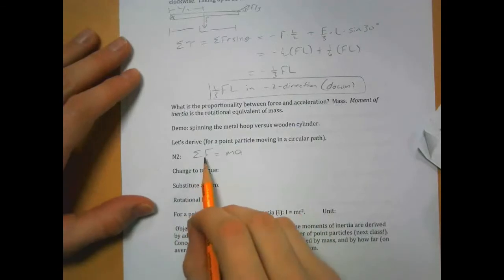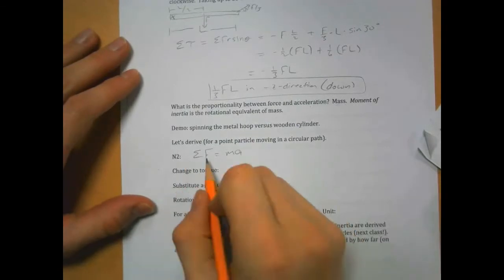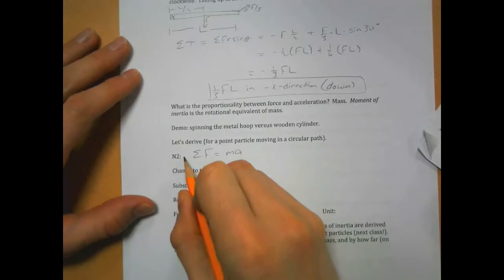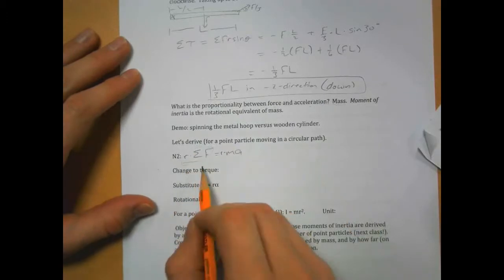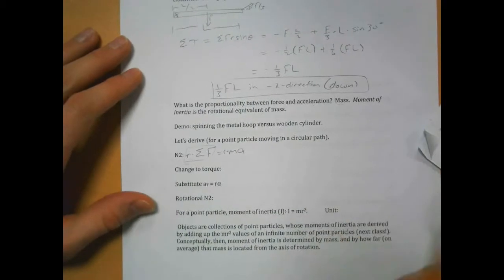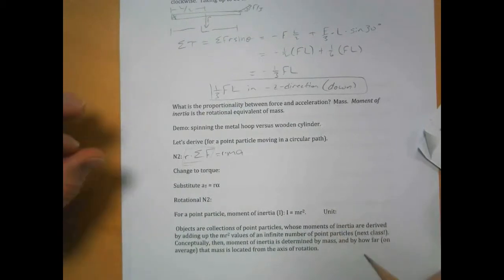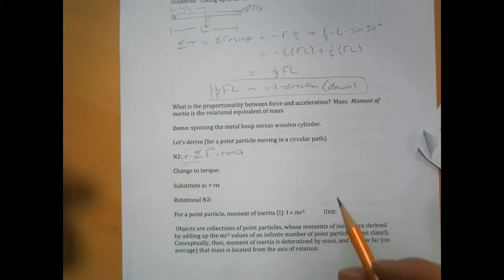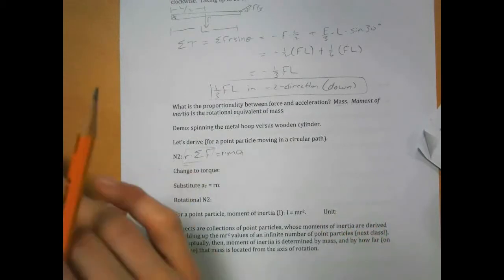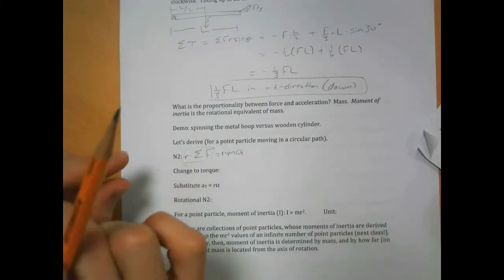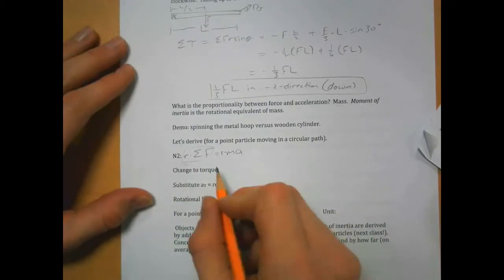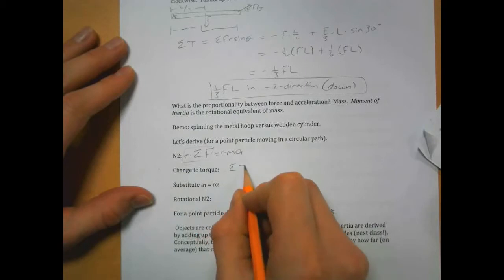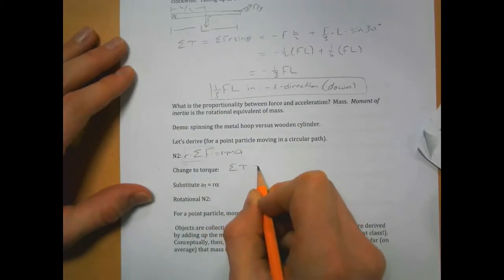If we multiply both sides by r, this is going to be torque. We'll assume for the moment that our forces are tangential to the circular path, so the radius vector is perpendicular to the force, so we have a sine of 90 degrees.